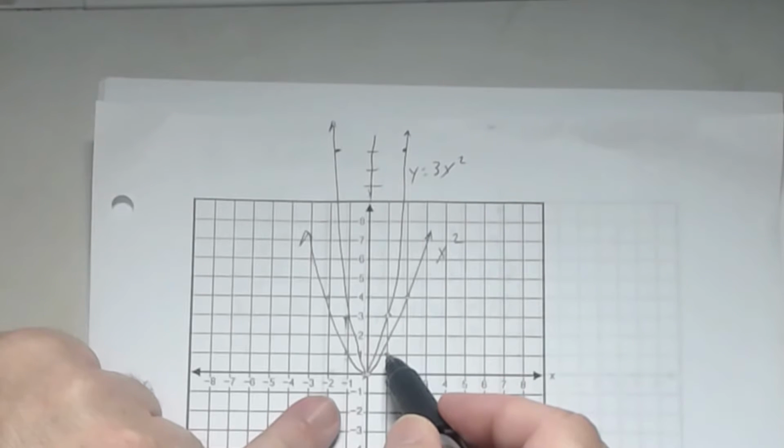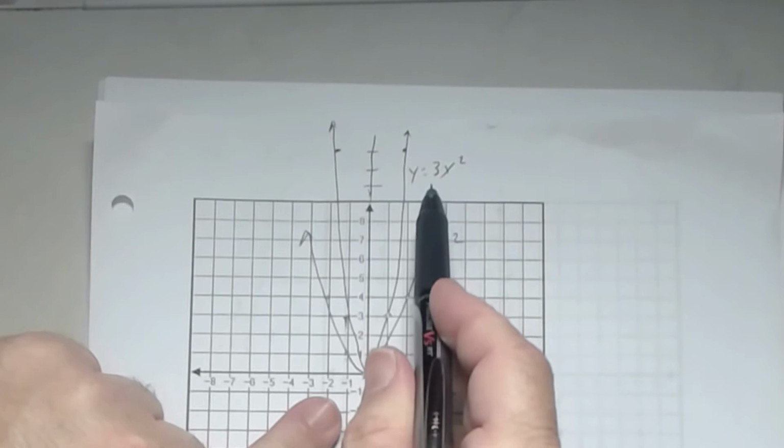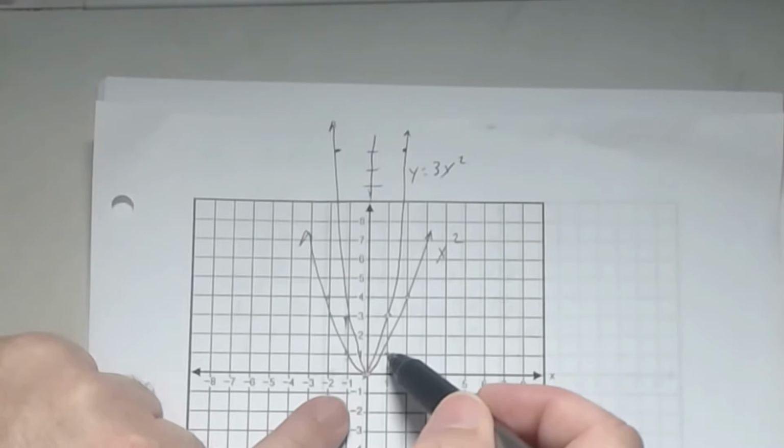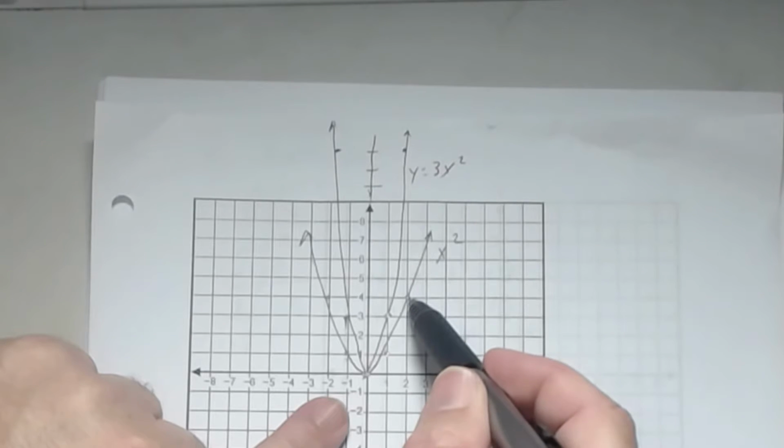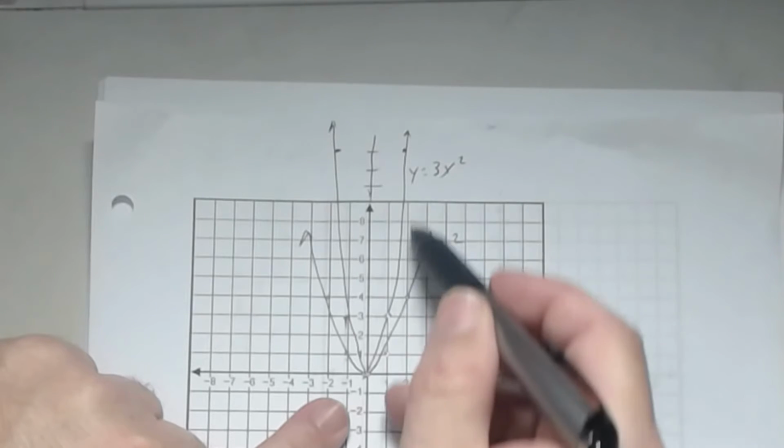All these y coordinates, you're multiplying by what? 3. So on my parent function, when y was 1 here, what's going to be my new y value? 3. See it? Right here, when y is 4, 4 times 3 is 12. You see it? Okay, so that's what that means. You can learn about stretching and shrinking next semester, but for now you're going to do it just by using a t-table. That's the way you're going to do this one.